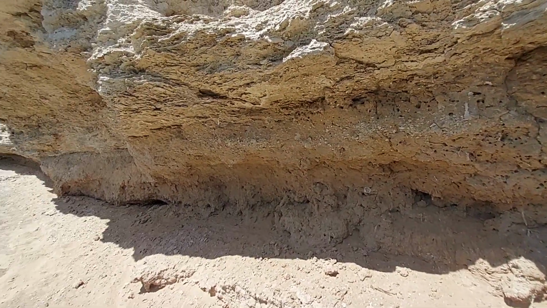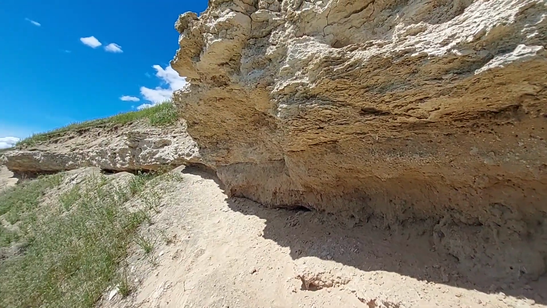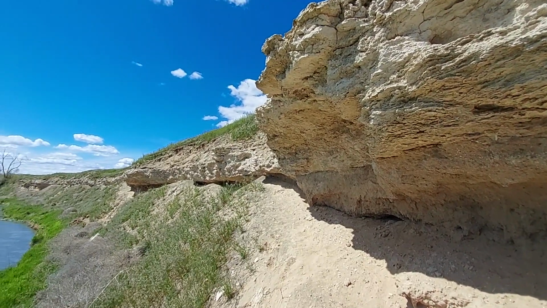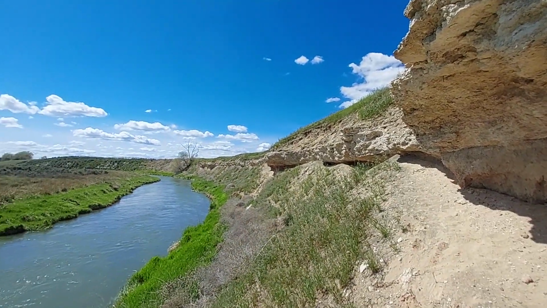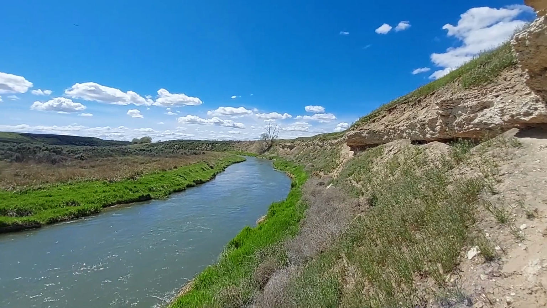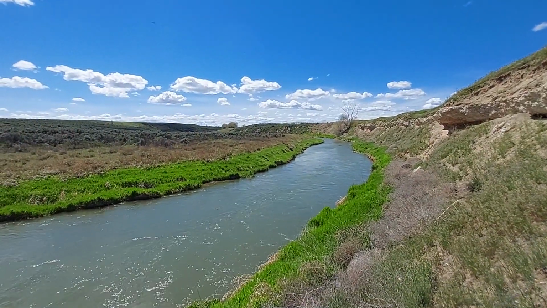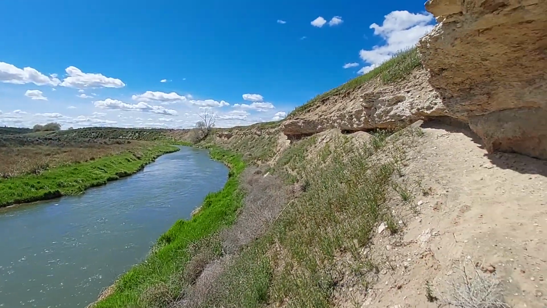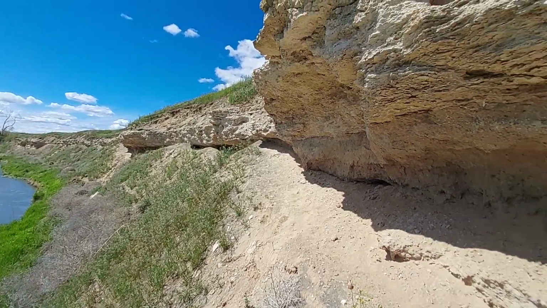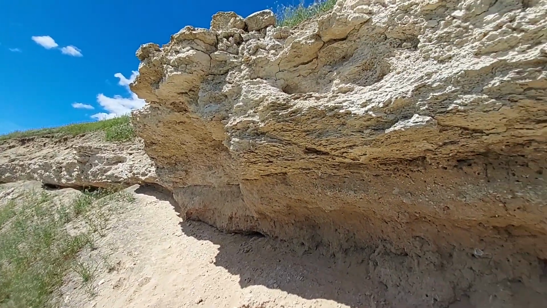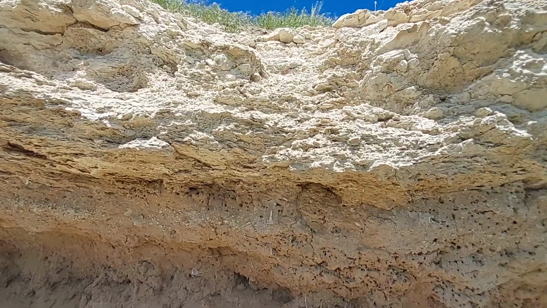Well, let me back up. The ancestral Columbia River and the ancestral Snake-Clearwater system reworked the top of the Ringold in places, especially in the Pasco Basin and areas nearby.